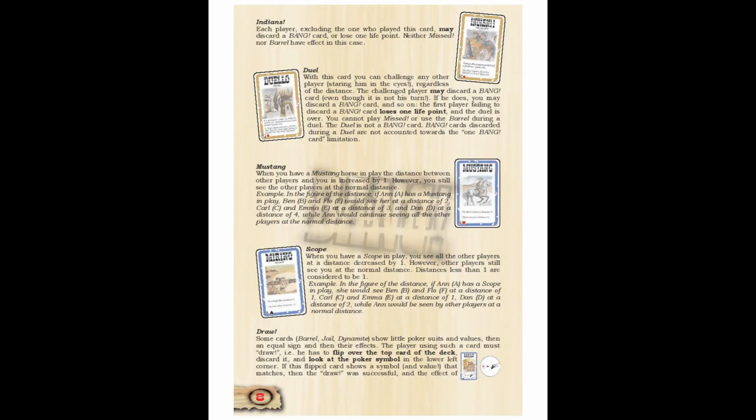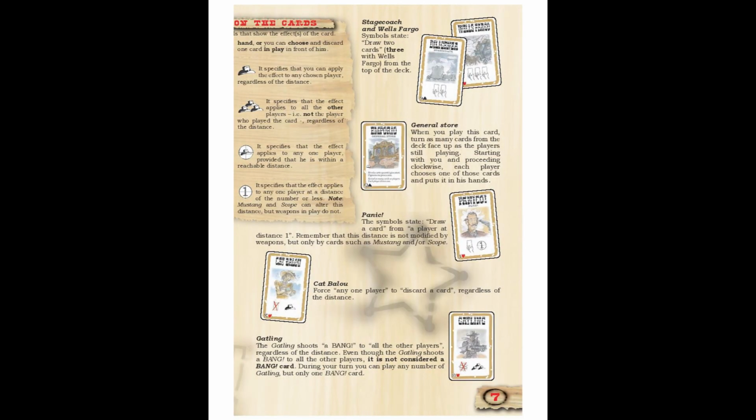This is from the game manual, and it shows all the different cards that can be played. Here it only shows the card and the description. What I find lacking here is that it doesn't tell you much about how to play these cards strategically and how to think about the game.